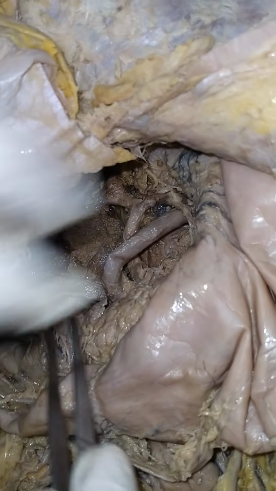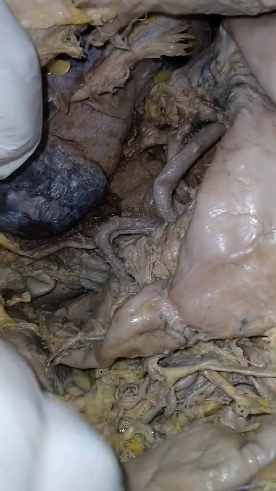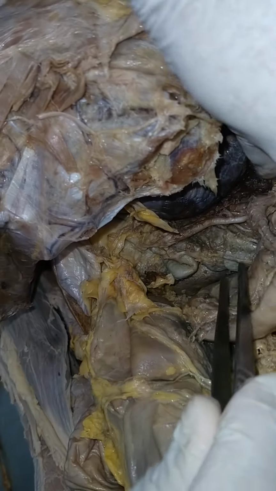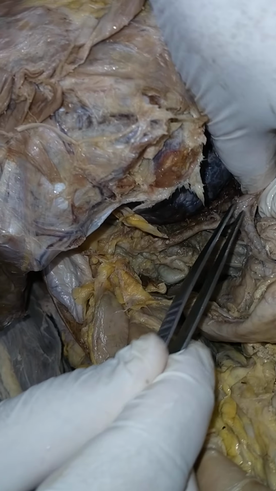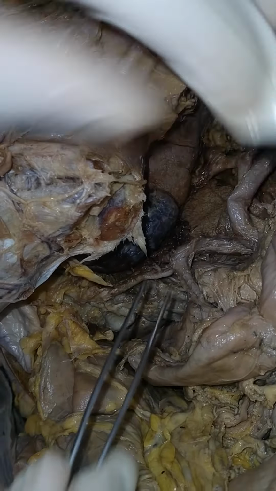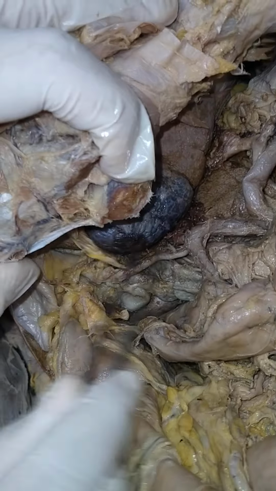The common hepatic artery divides into the proper hepatic artery and the gastroduodenal artery. The hepatic artery proper goes towards the porta hepatis. Near the porta hepatis it divides into right hepatic and left hepatic. Here in this cadaver, the cystic artery arises directly. This is the cystic artery. The cystic artery arises directly from the common hepatic artery. It usually arises from the right gastric artery, but this is an anomaly.